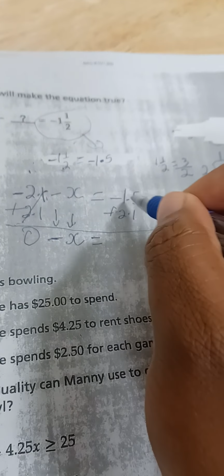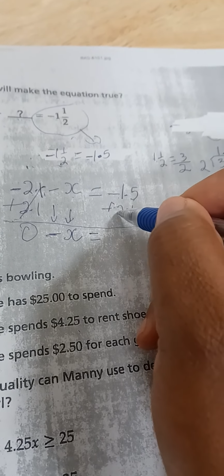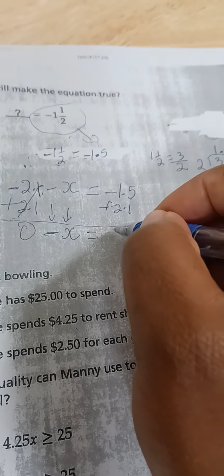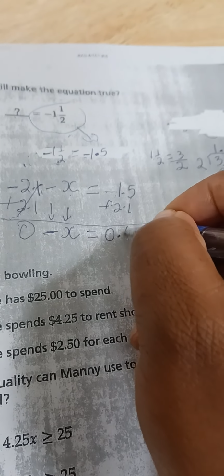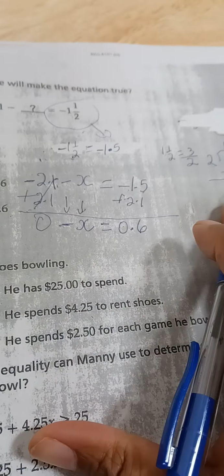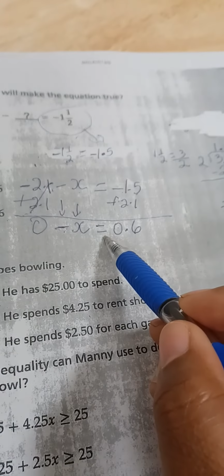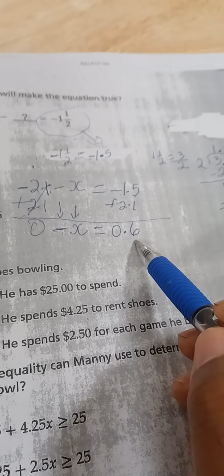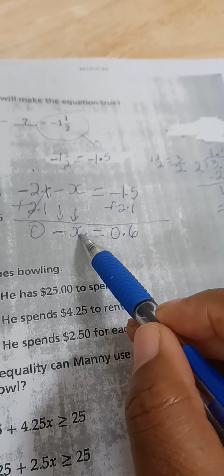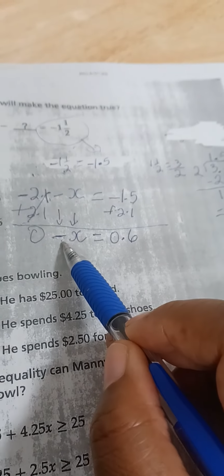I have a negative 1.5 and a positive 2.1. That's going to give me a positive 0.6. So now my answer here says negative x is equal to 0.6. But we are trying to figure out what the unknown x is. Well, we have a negative.